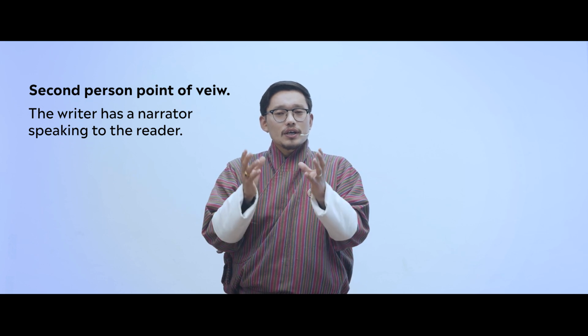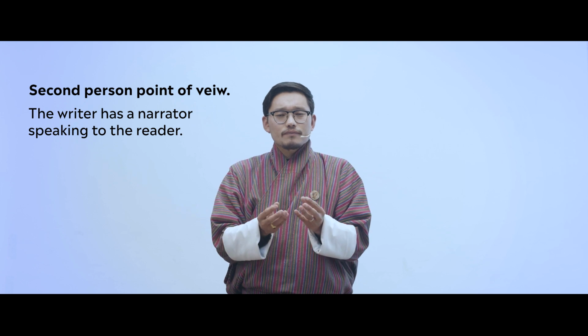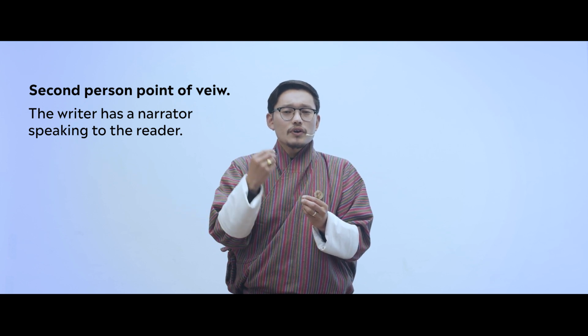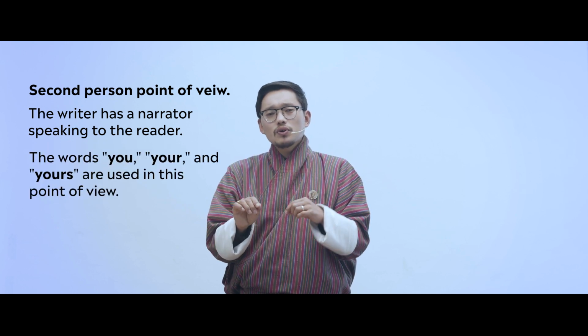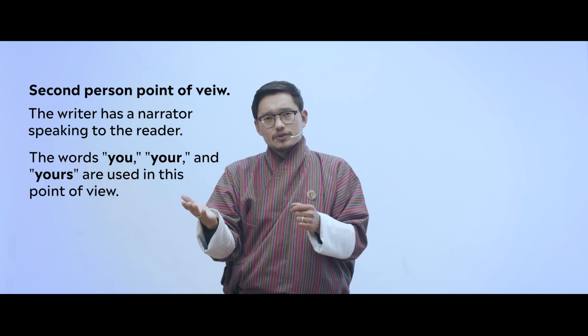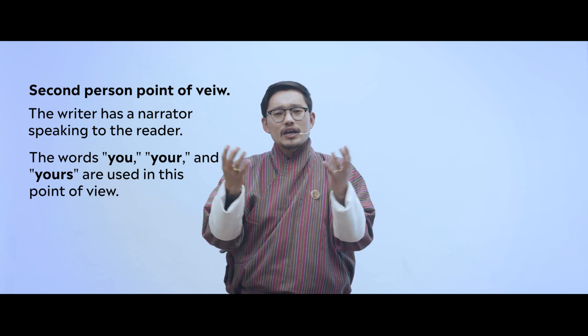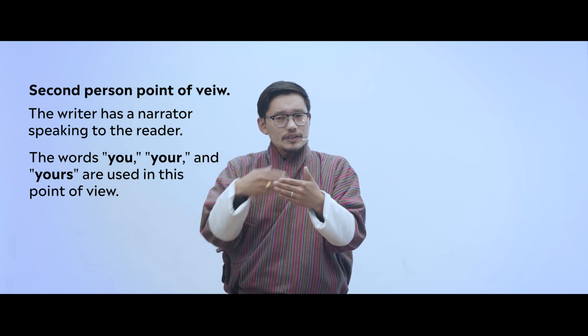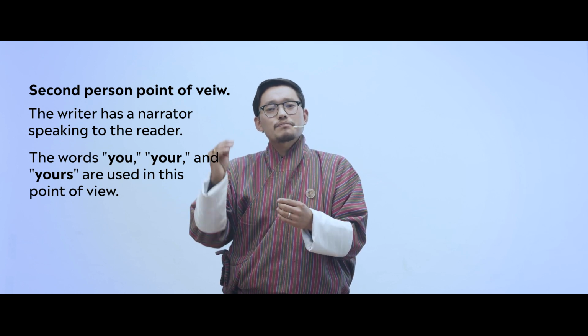In this form of story, usually told from second person point of view, you will see the words you, your, yours, which means the writer is having a narrator telling the story. So such stories are said to be narrated from second person point of view.